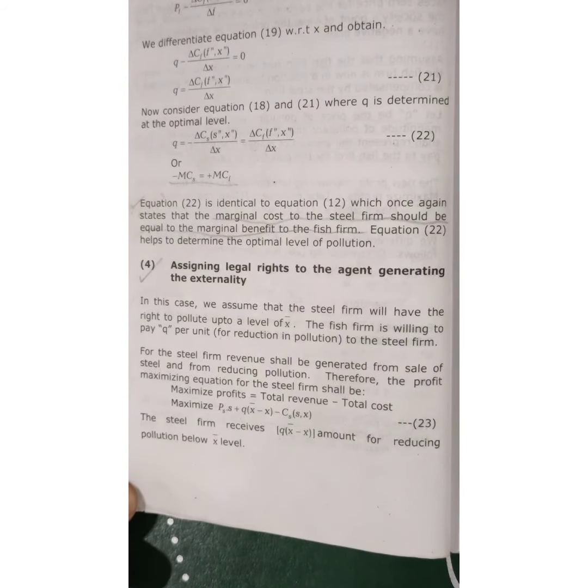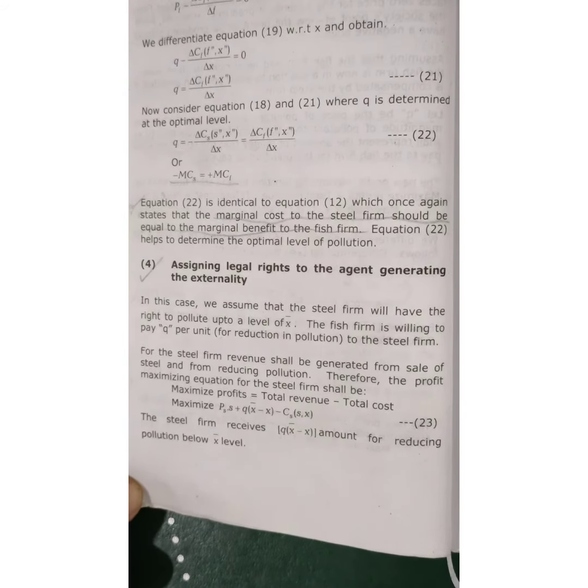So for the steel firm, revenue shall now be generated from the sale of steel and from reducing pollution. Therefore, the profit maximizing equation for the steel firm shall be total revenue minus total cost. But this time, total revenue is first price of S into S plus Q into X bar minus X, that is the compensation they'll be getting from the fishing firm.